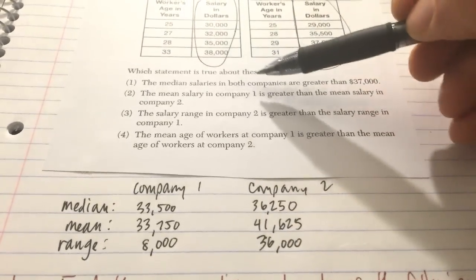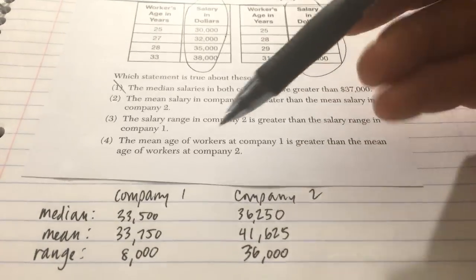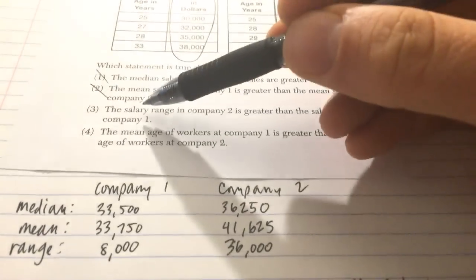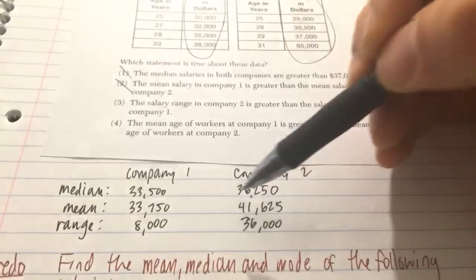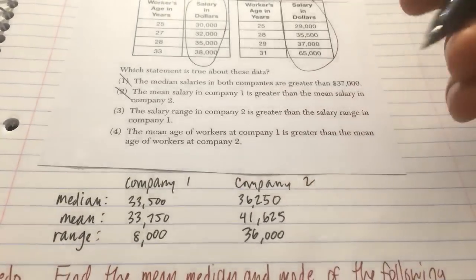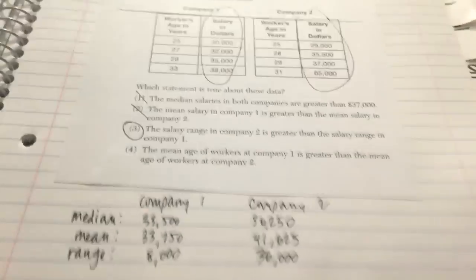The median salaries in both companies are greater than $37,000. That is false. Choice 2, the mean salary in company 1 is greater than the mean salary in company 2. That is false. The salary range in company 2 is greater than the salary range in company 1. The range exceeds it by over 15,000. So the range in company 2 is greater. We say it's choice 3.